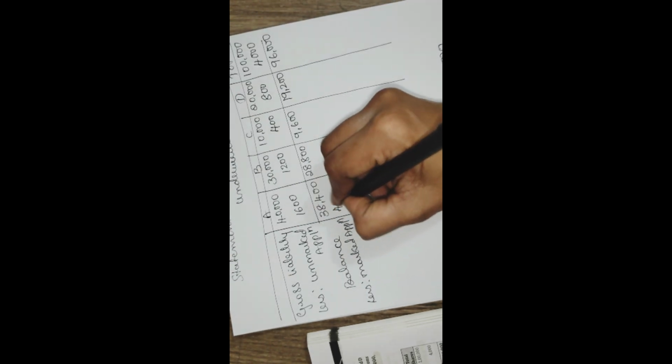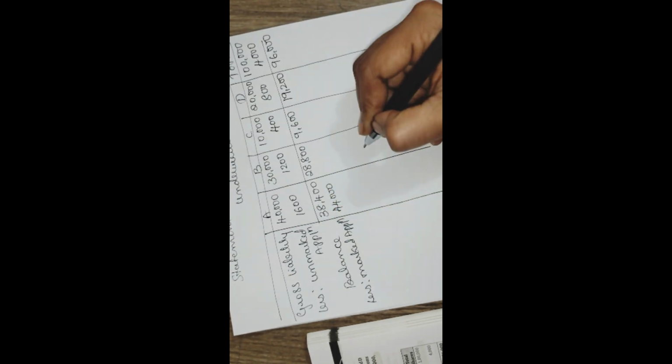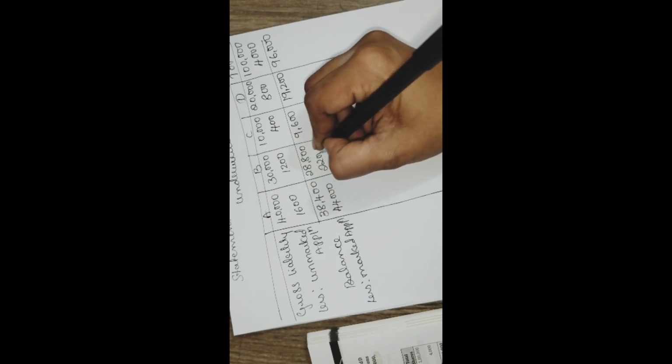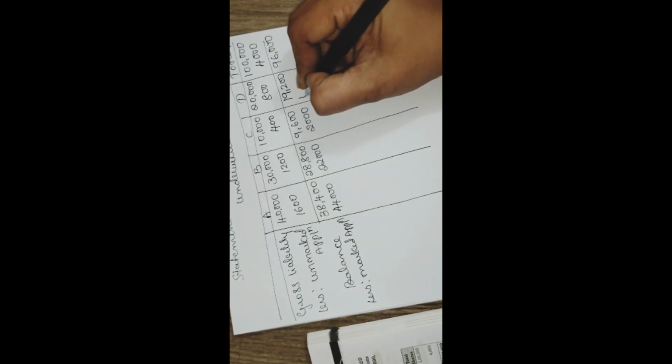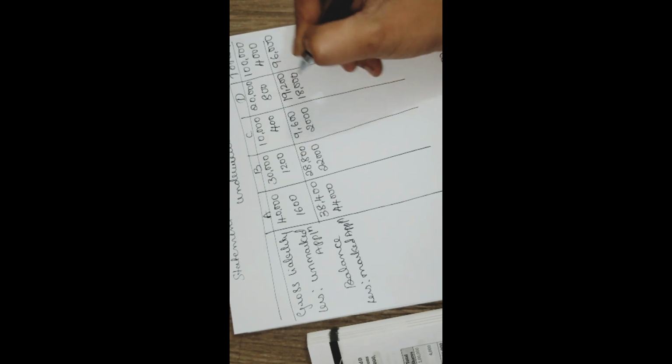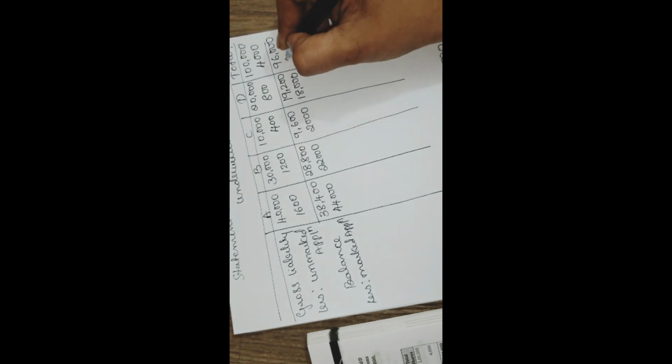Less marked applications. The marked applications are 44,000, 22,000, 2,000, 18,000. And the total is 86,000.